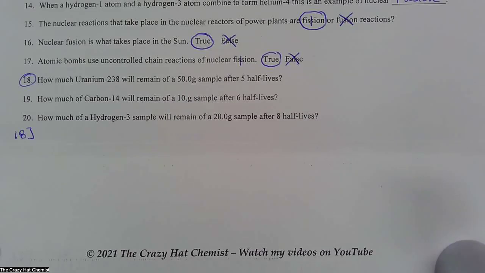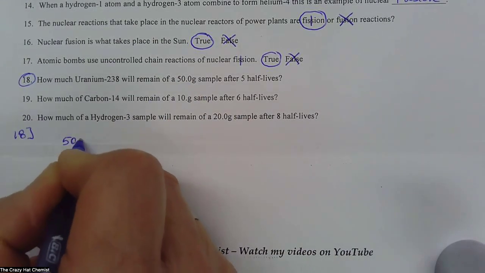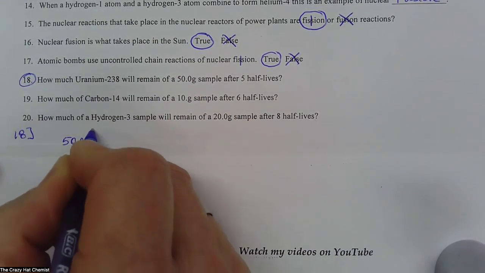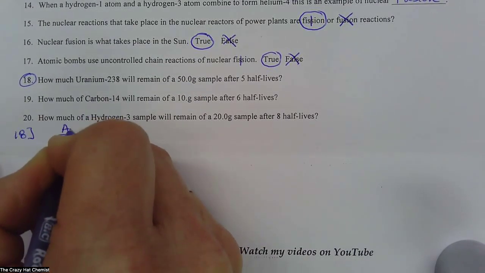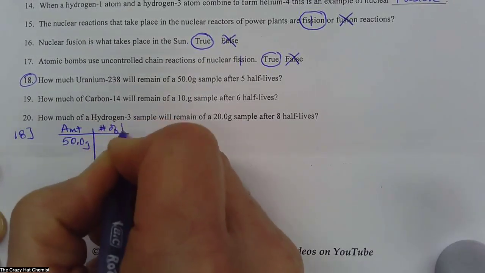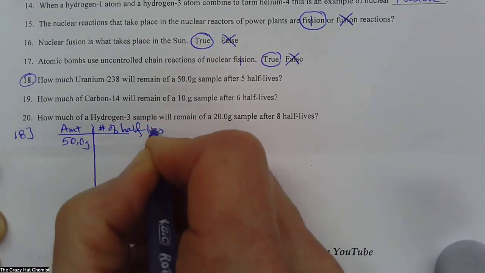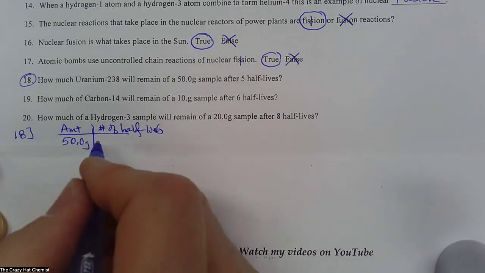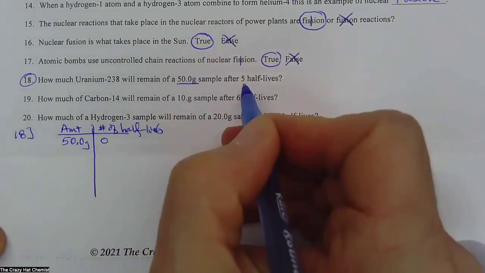So this is a half-life problem. It says we have 50 grams, and we're going to set up a little T-chart. This is the amount, and this is the number of half-lives. This is 0 half-lives because this is what we start off with. So that's what we have in this problem, 50 grams.